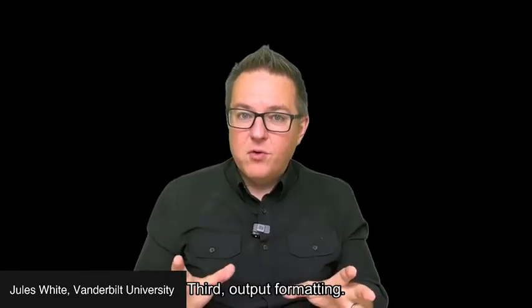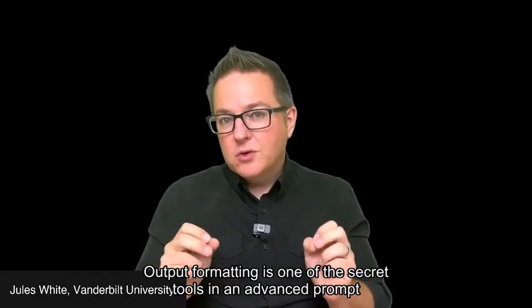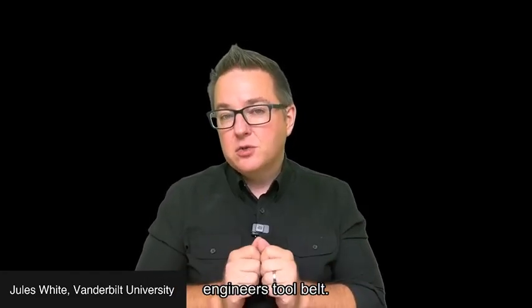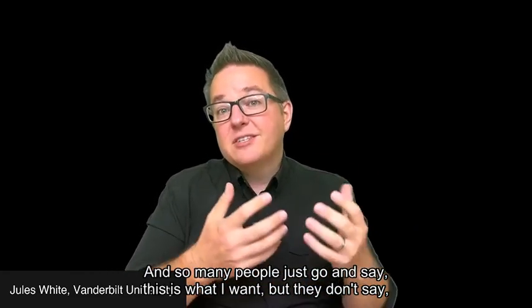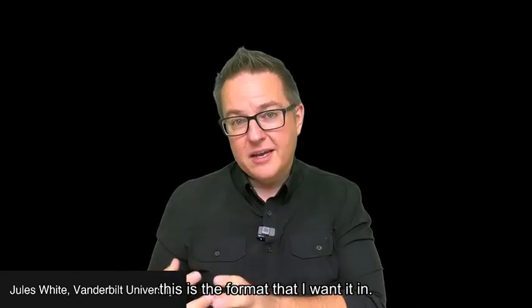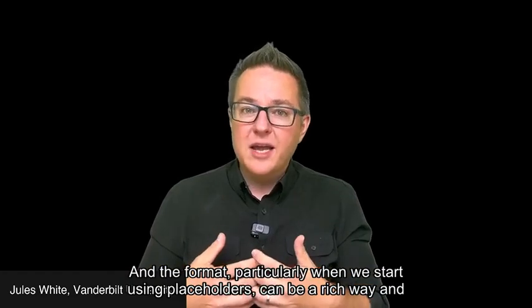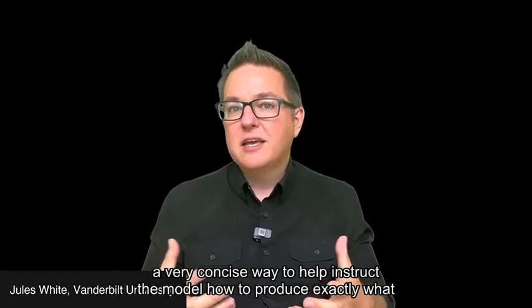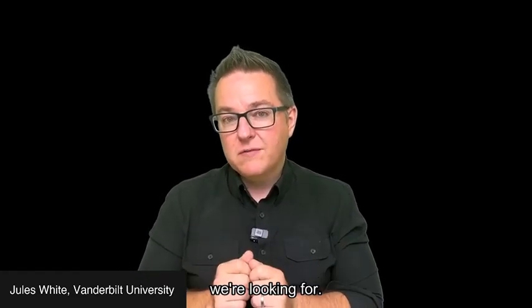Fourth, output formatting. Output formatting is one of the secret tools in an advanced prompt engineer's tool belt. So many people just go and say, this is what I want, but they don't say, this is the format that I want it in. And the format, particularly when we start using placeholders, can be a rich way and a very concise way to help instruct the model how to produce exactly what we're looking for.